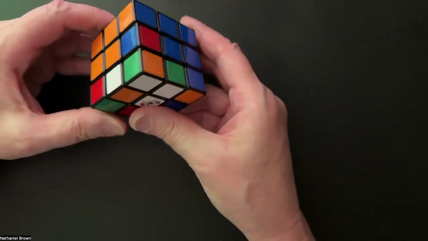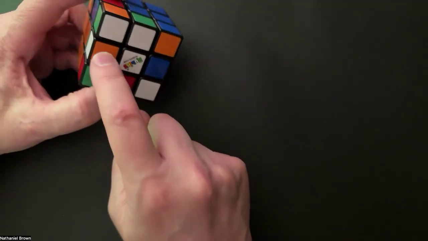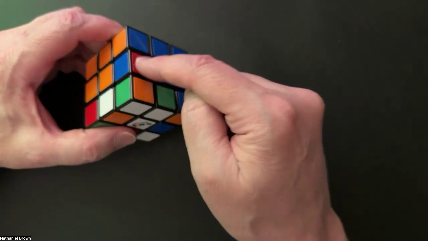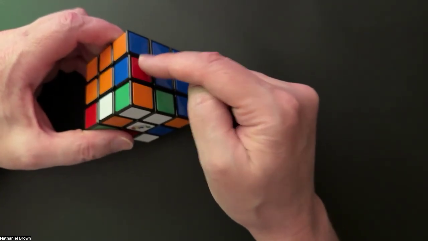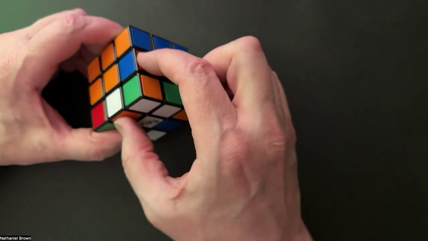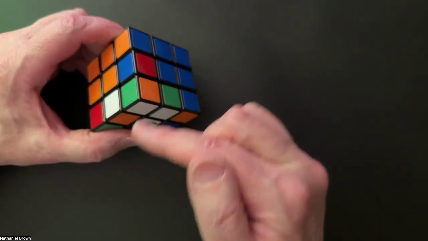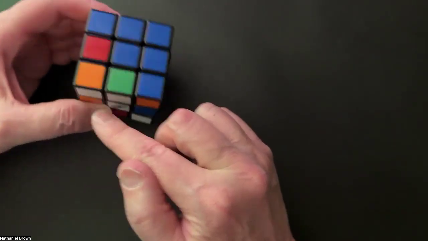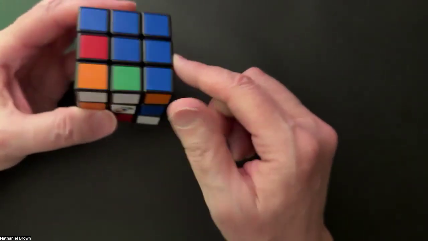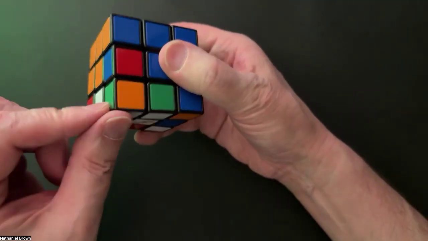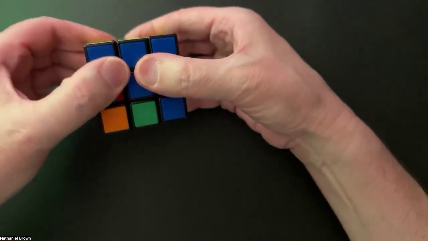So what I'm going to do, since this should be white, I'm going to use this and swap it with this, because this doesn't belong here anyway, right? So I'm going to swap these two pieces in order to bring this one down so I can eventually bring it back up into this position, okay? So what I'm doing is swapping these two pieces, okay, using the L shape, okay?